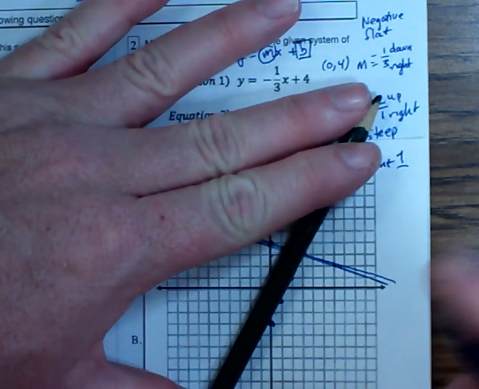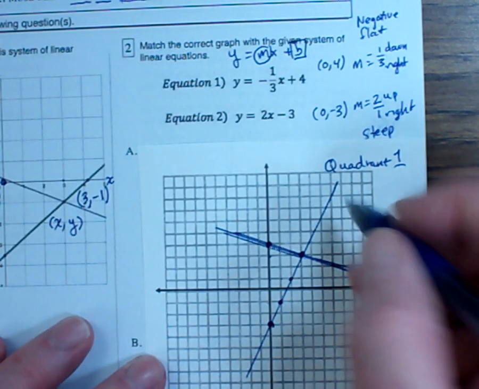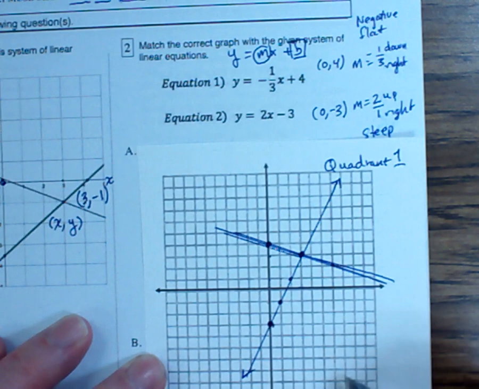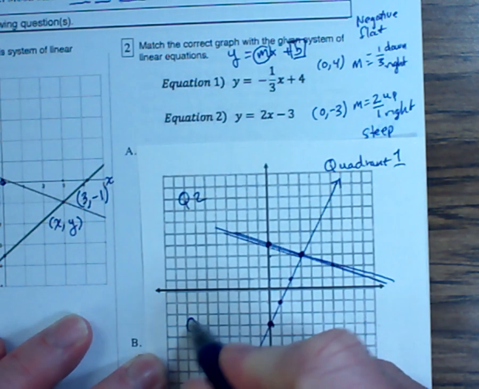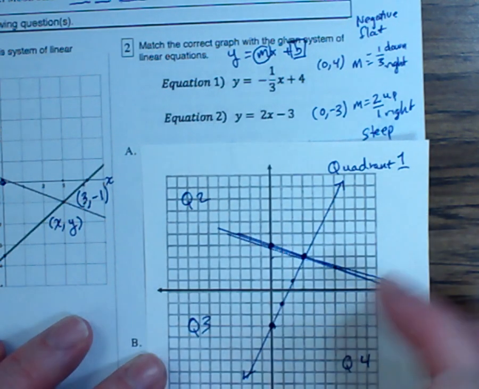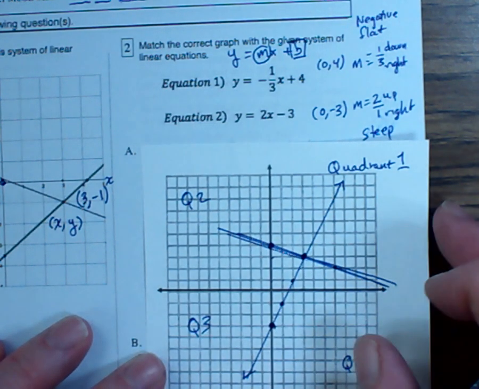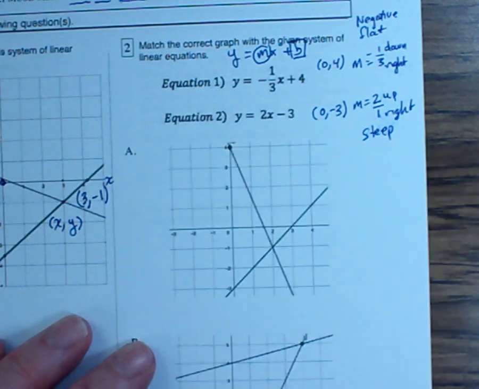So if I see any lines intersecting outside of quadrant 1, let's say in quadrant 4 or quadrant 2 or quadrant 3, if I see intersections in any other quadrant, I know those are for sure wrong. So let me find the lines that are intersecting in quadrant 1.